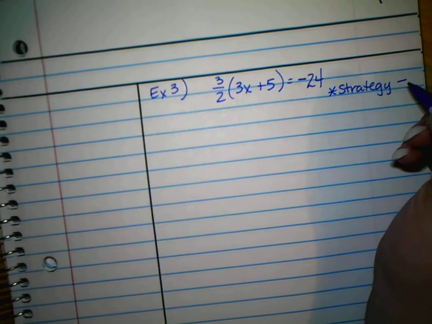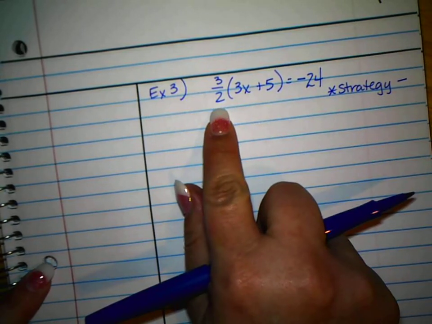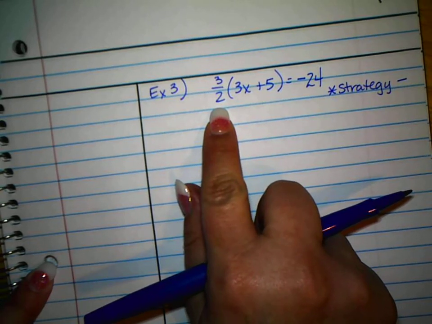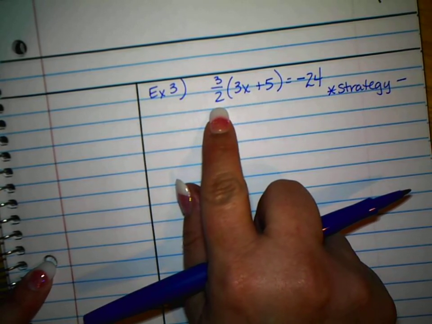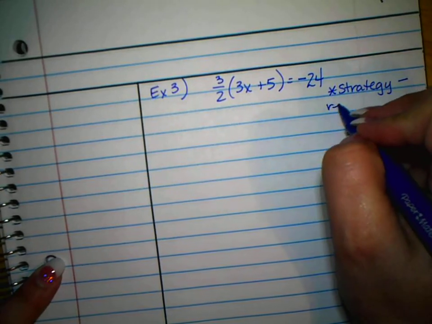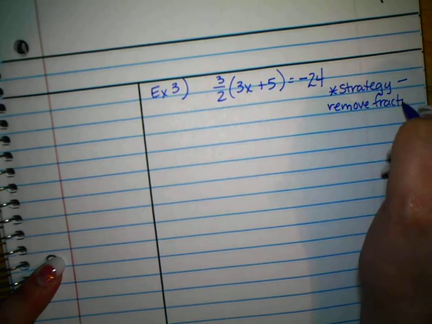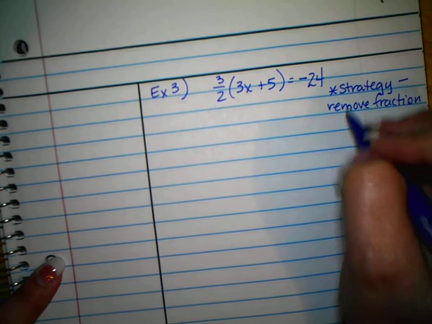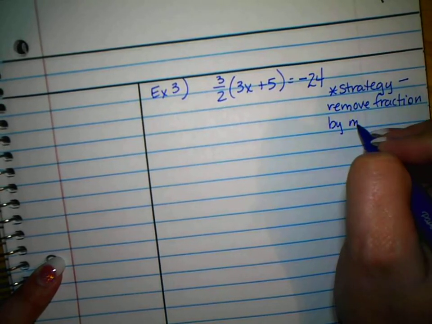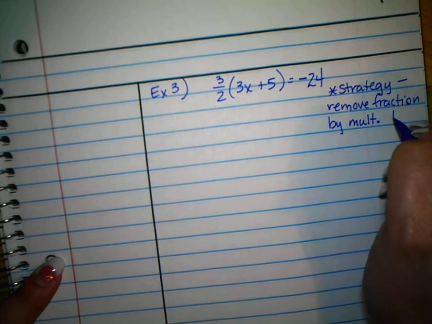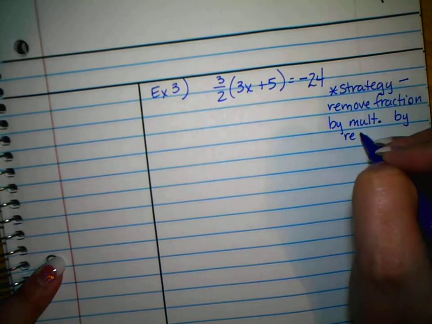Yes, I want to get rid of the parentheses, but I've got a fraction being multiplied outside. I really don't want to multiply by a fraction. So I can remove the fraction by multiplying by the reciprocal.